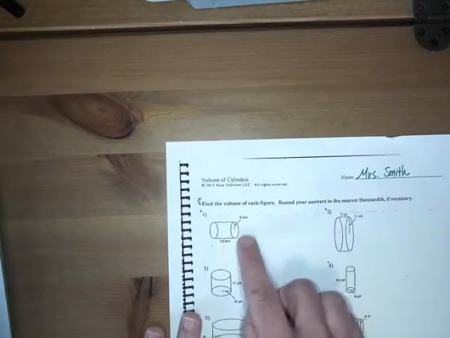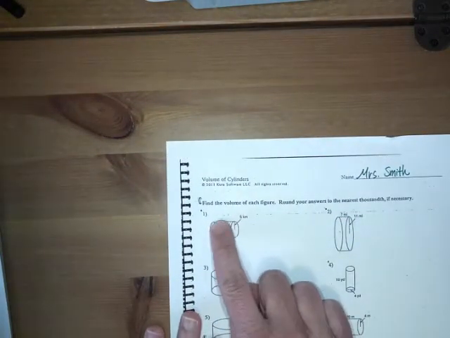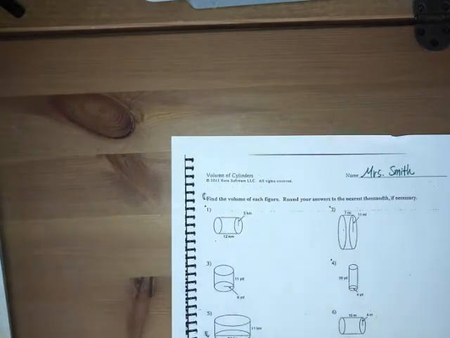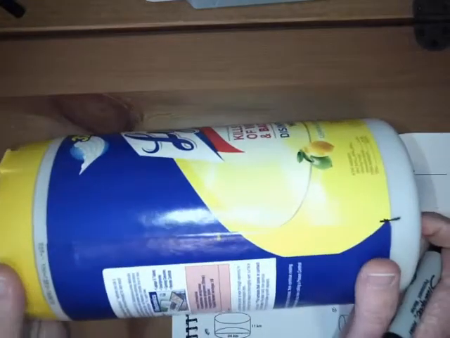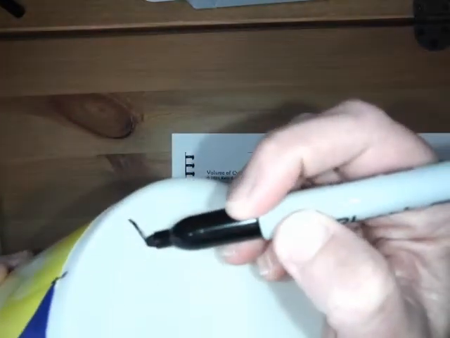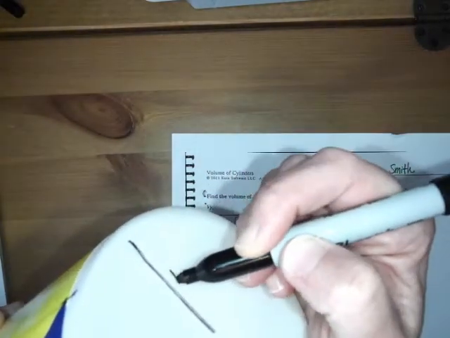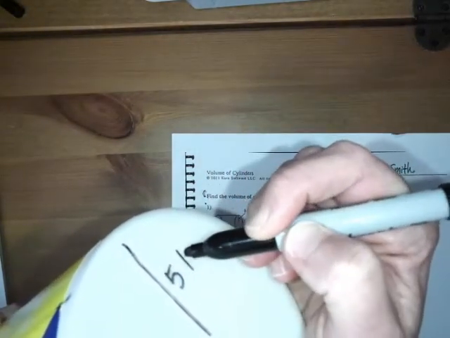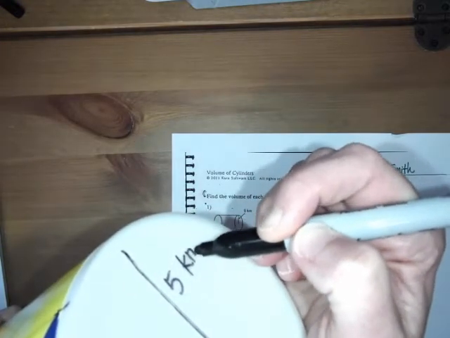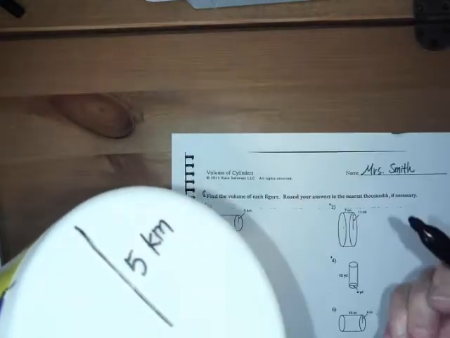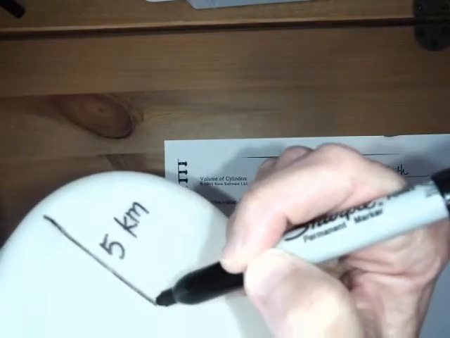So here you have a drawing of a cylinder, and here it says 5 kilometers. So let's pretend that this is our cylinder here, and let's just draw that on there. Okay, so here we go. Radius on the bottom is going to be 5 kilometers. Well, this wipes container is fortunately not quite as big as having a radius of 5 kilometers, but we can pretend. So our radius is 5 kilometers.